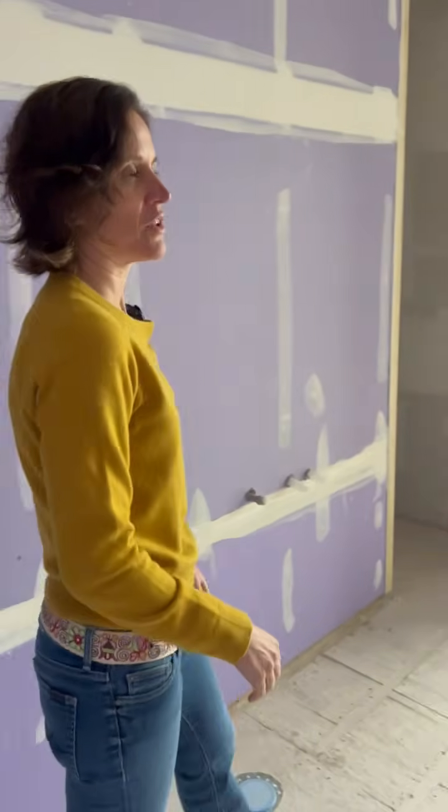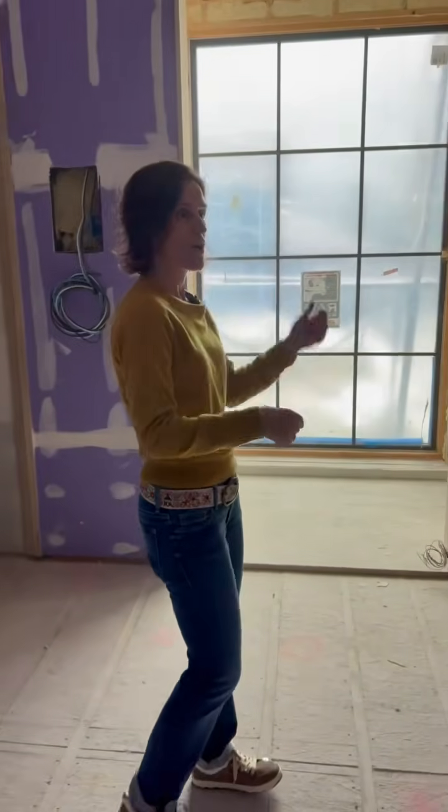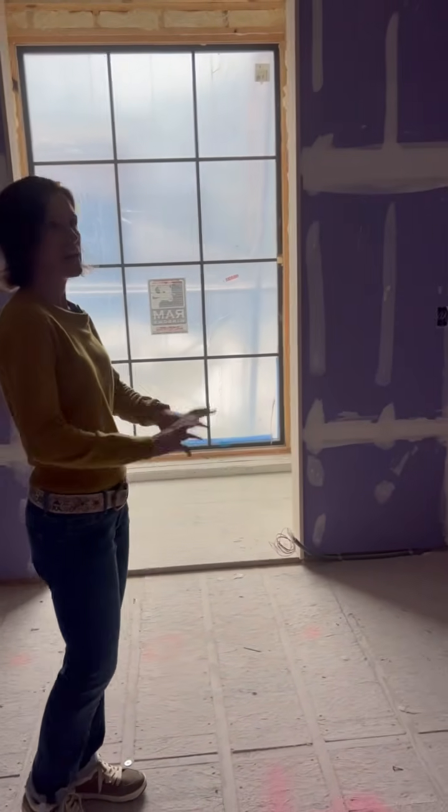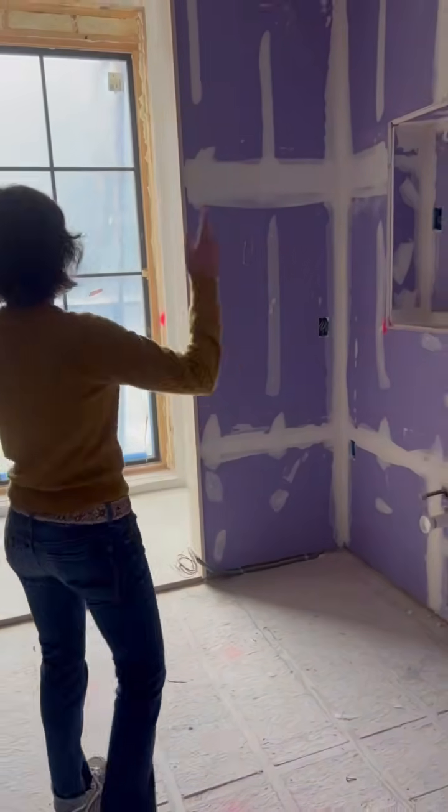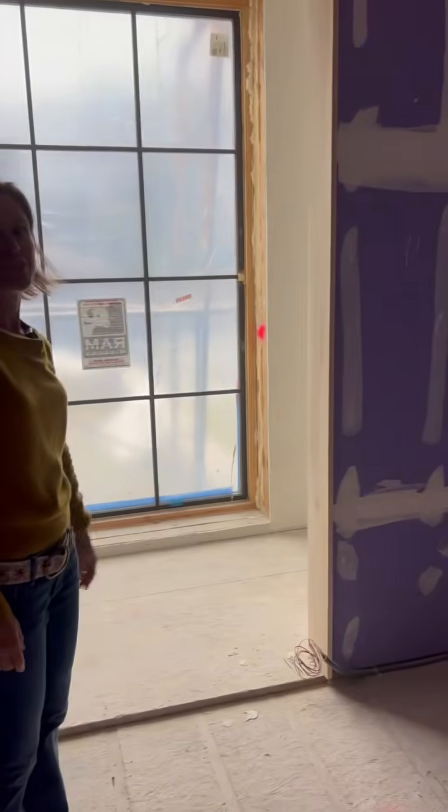So, you know, you really aren't taking showers in here, but you can splash water. Here are the vanities. We want to be ready for any water in this area. And then out here, we have level 5 and level 4 finish drywall.